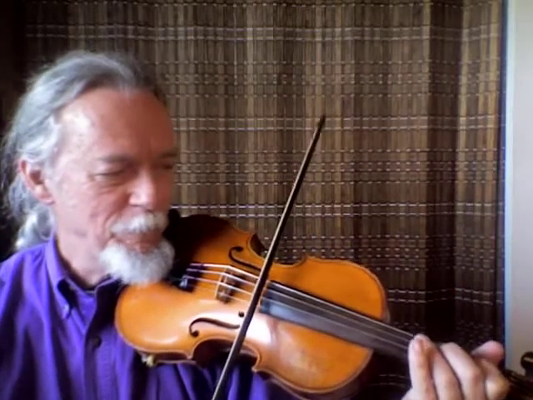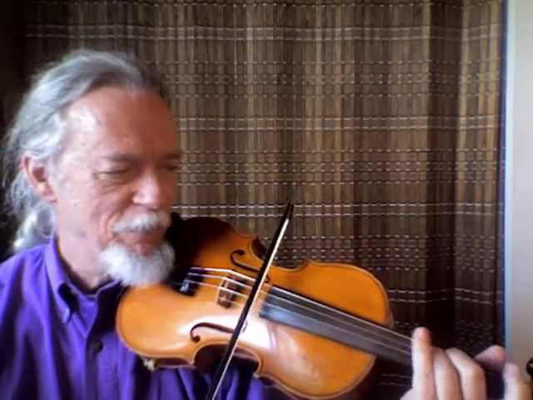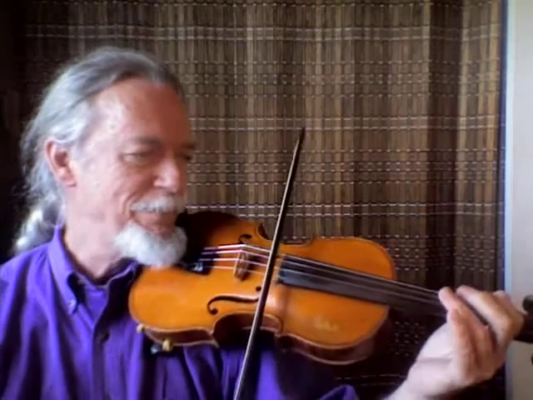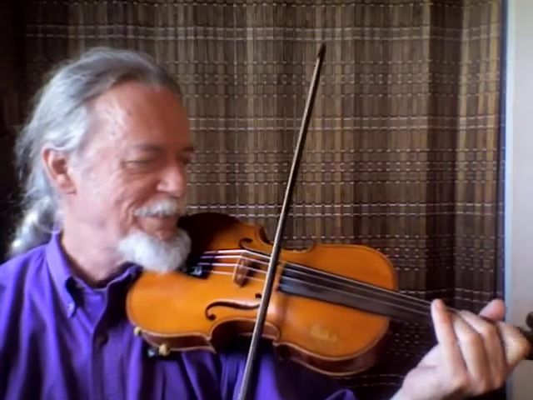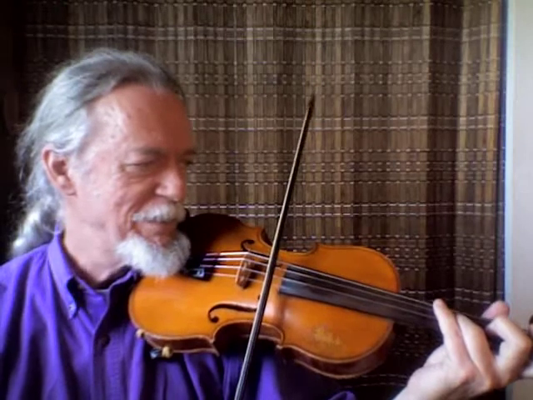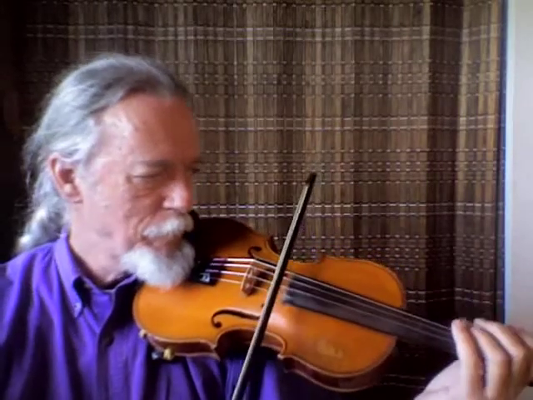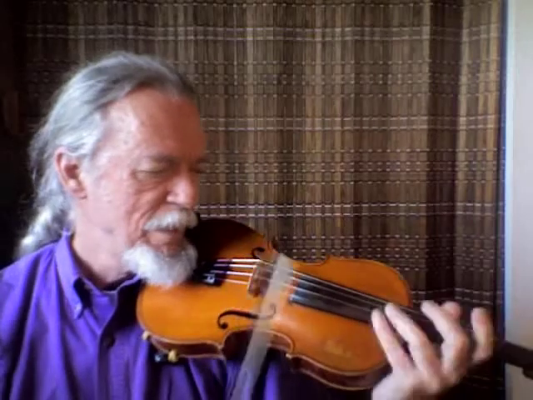1, 2, 3, 4, 5, 6, 7, 8. Those 8 notes of the scale comprise a complete octave scale. 7 of the notes are different, and the 8th note is called by the same name as the first note. This is a D scale, and those are the D notes.